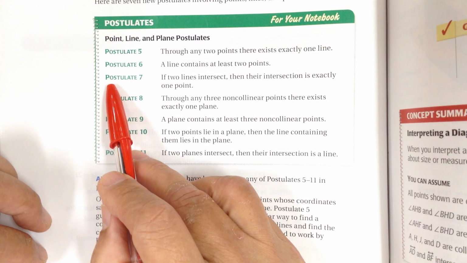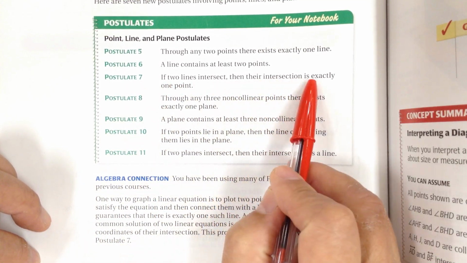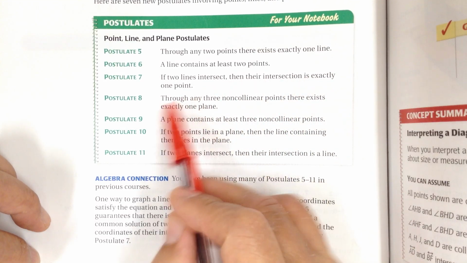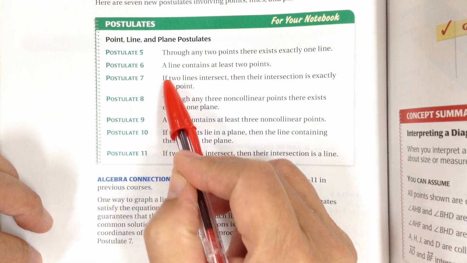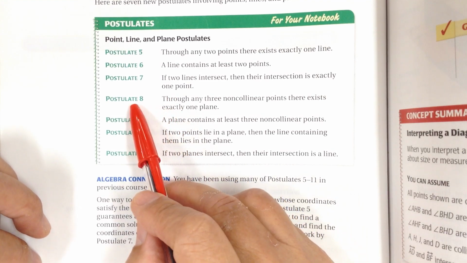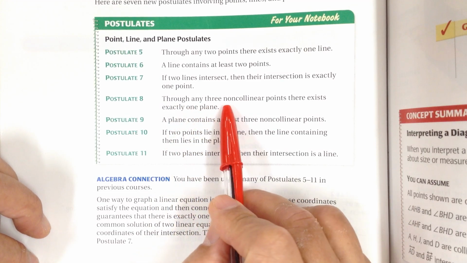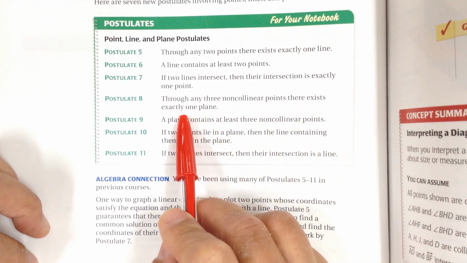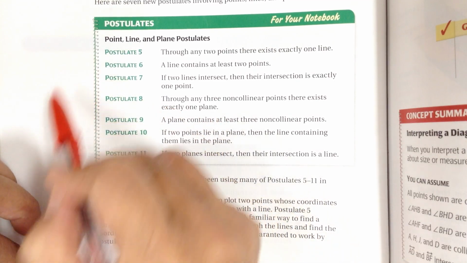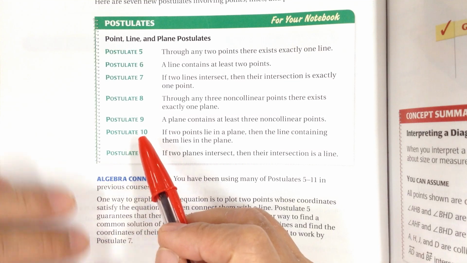Okay. Postulate 7, if 2 lines intersect, their intersection is exactly 1 point. So you've got 2 lines, and they intersect in 1 point. Postulate 8, through any 3 non-collinear points, there exists exactly one plane. So when you have 3 points, they contain exactly one plane.